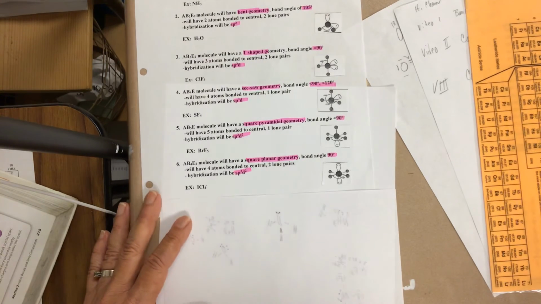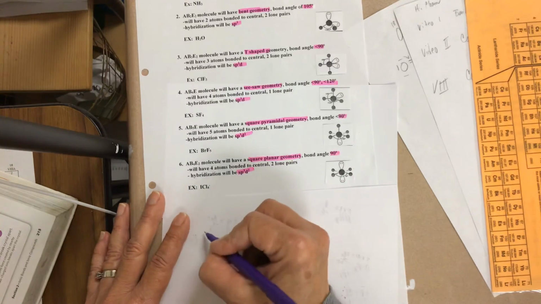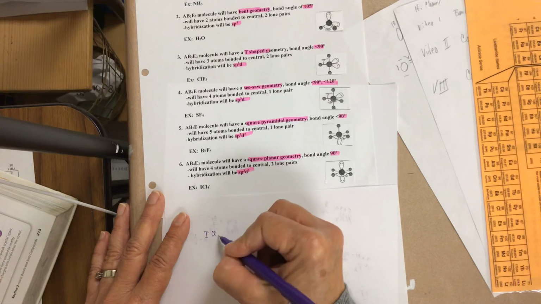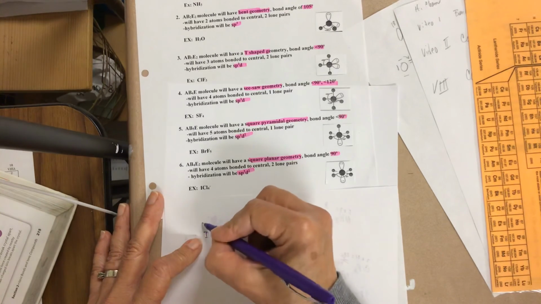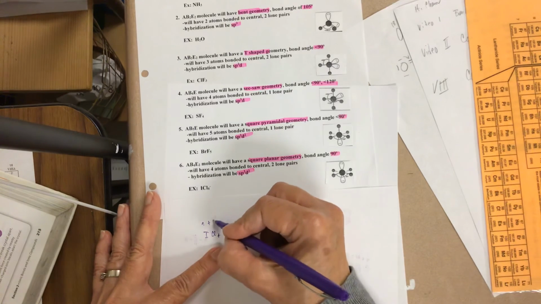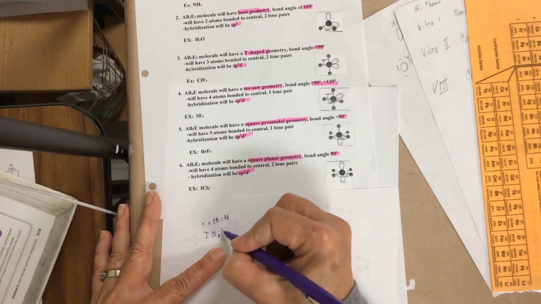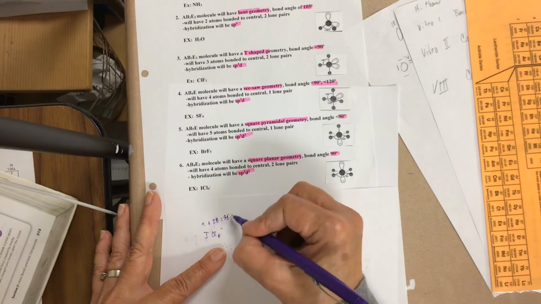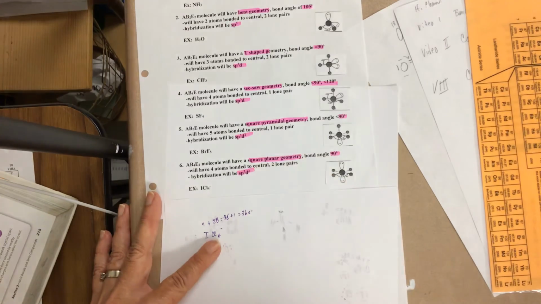Okay, and we're going to draw ICl4 minus. I looked at that wrong for a second. ICl4 and a minus charge. So iodine is in 7A, so it gives you 7 electrons. You have 4 chlorines, so 4 times 7 is 28. So that gives us 35, but we have an extra electron since it's a polyatomic ion. So that gives us 36 electrons.